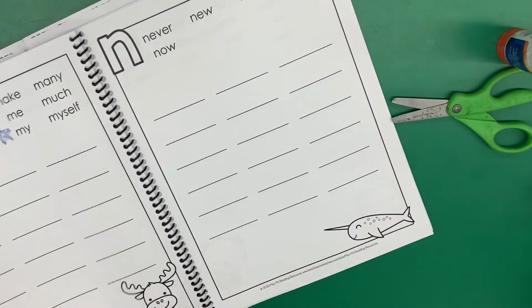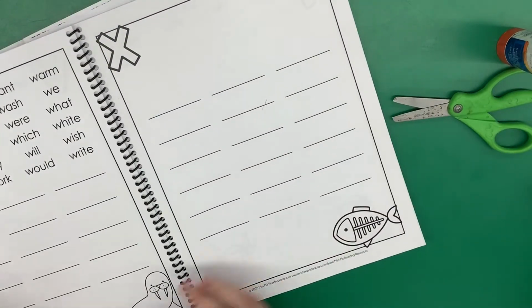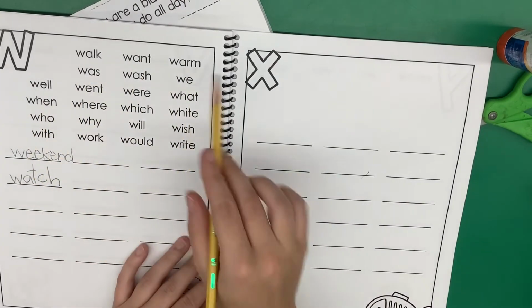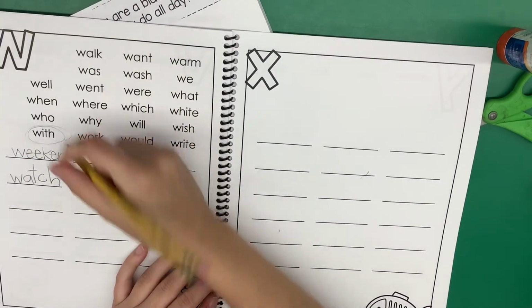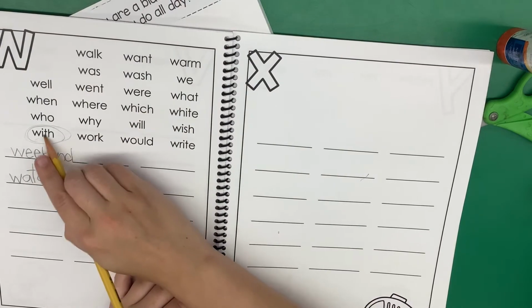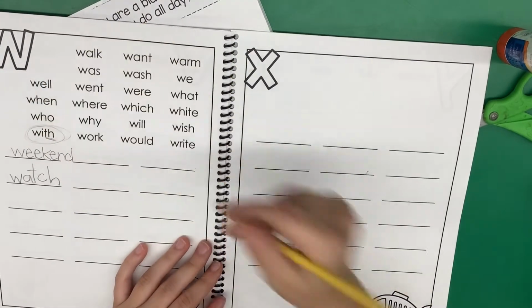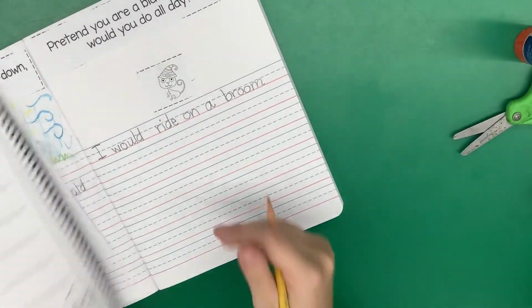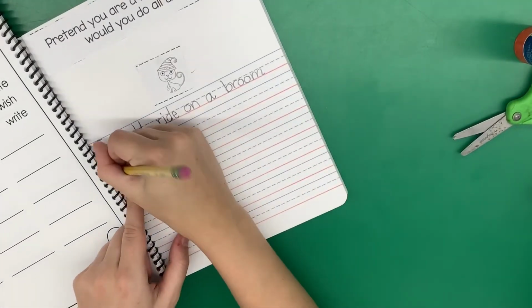With. Gonna find my letter W page. With. Wow, so many sight words here. With. Here it is. With. Th. Remember, this TH makes a th sound. With. I'm gonna put that here to help me.